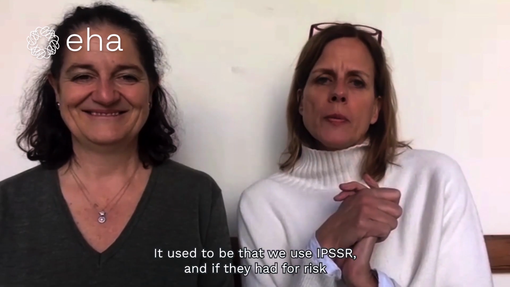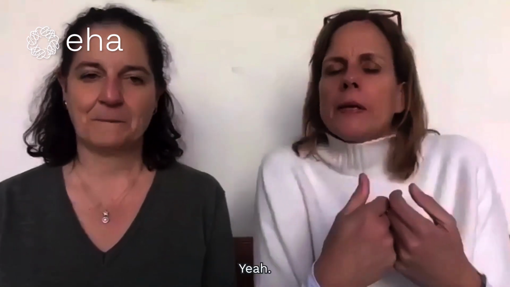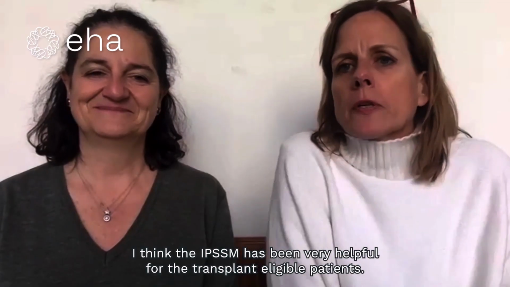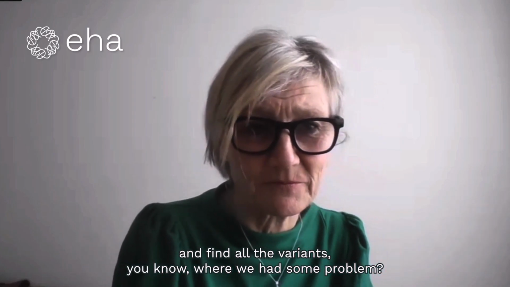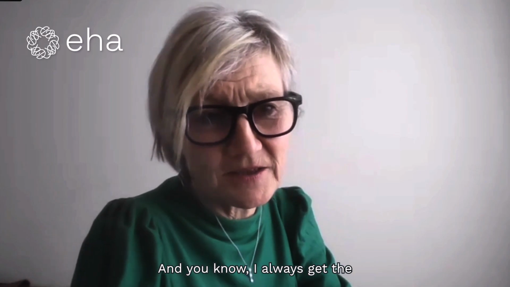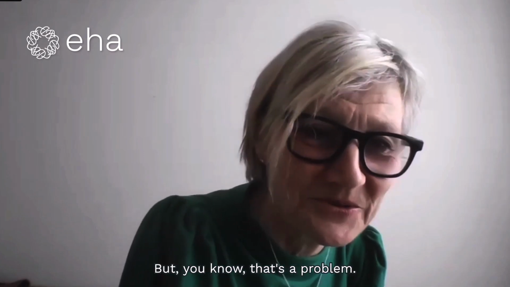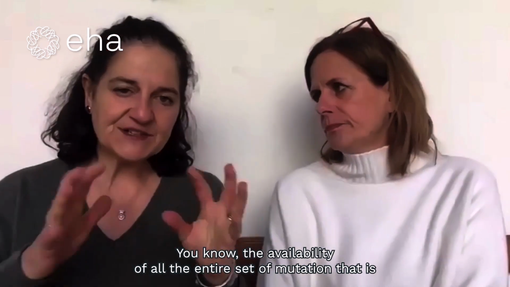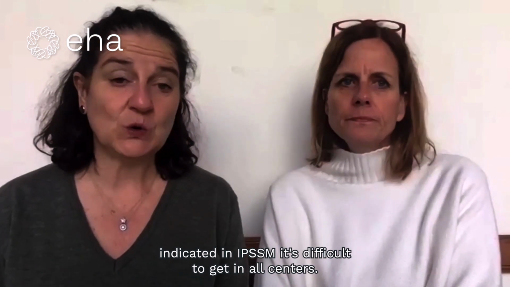It used to be that we used the IPSS-R, and if they had poor risk molecular mutations, then we would upgrade them. And now we have a better tool. Same experience, actually. I think the IPSS-M has been very helpful for the transplant eligible patients. And can your institution find all the variants? We had some problem always getting the PLL in. How does that work for you? No, that's the problem. The availability of the entire set of mutations that is indicated in the IPSS model is difficult to get in all centers.